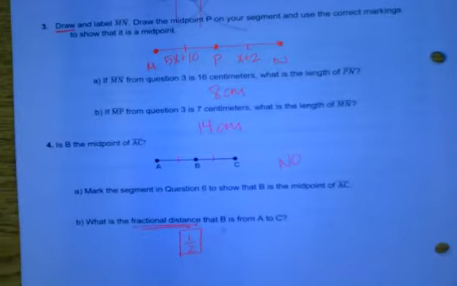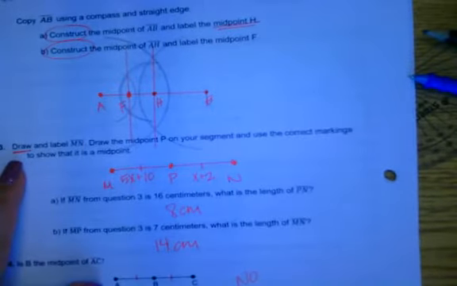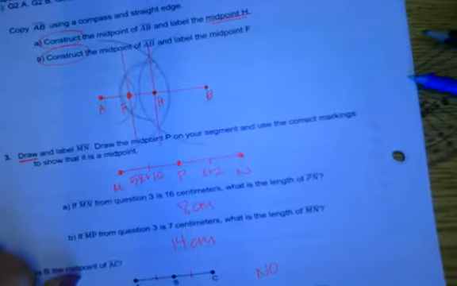Questions on this page? Okay, turn it. Okay, referring back to question 2, part B. What is the fractional distance that F is from A to B? So if H is 1/2, what is F? 1/4. Very good.